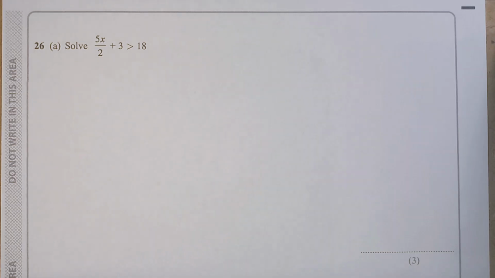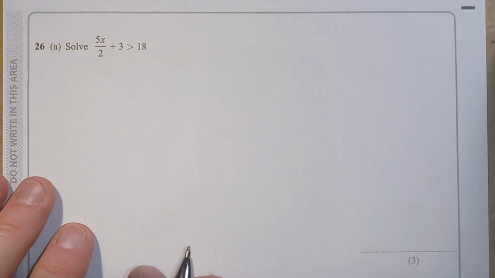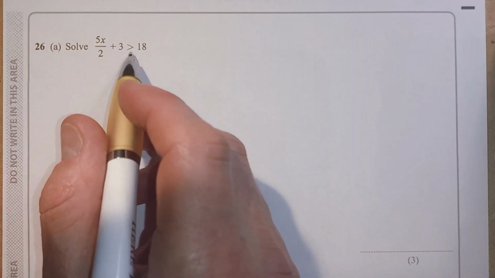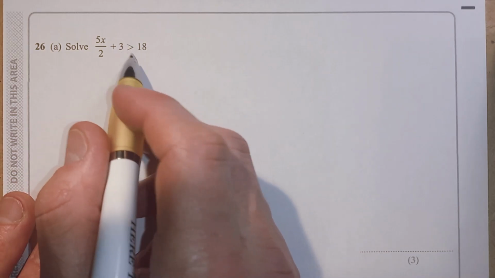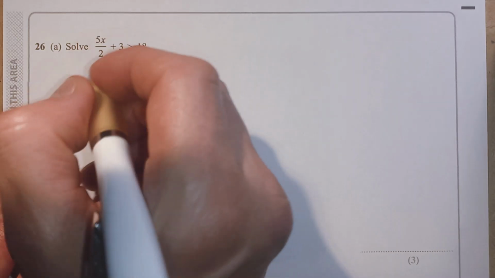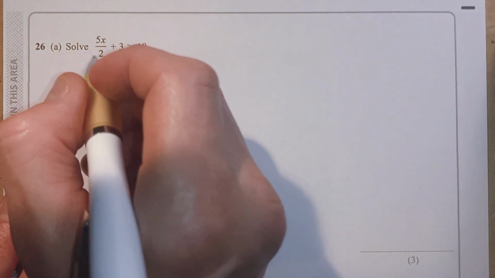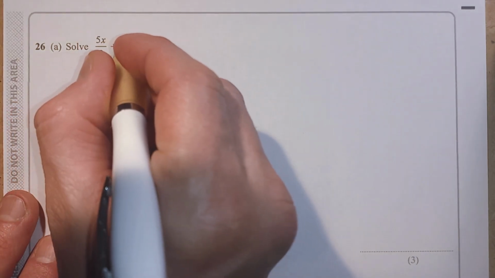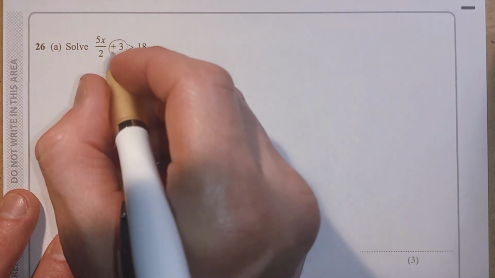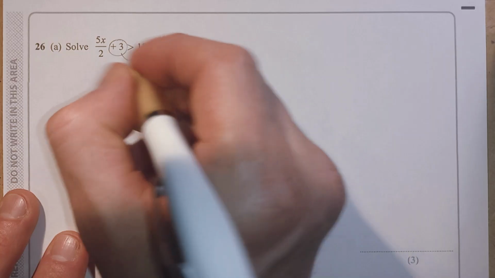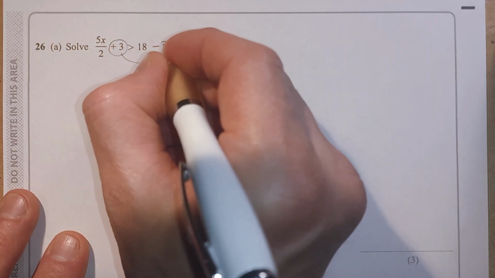Question 26. Solve 5x divided by 2 plus 3 is greater than 18. Okay, so the fact we've got an inequality doesn't matter. Some people like to change it into an equals and then turn it back. I say just leave it as it is. We want to get the x on its own on one side. So what we're going to do is move the plus 3 to this side. And because we're moving it across, we're going to have the opposite operation. So it's going to become a minus 3.